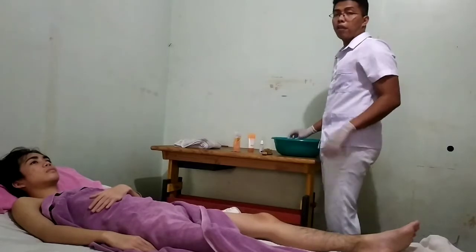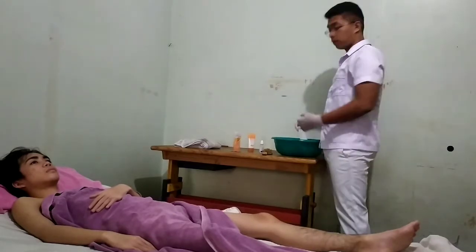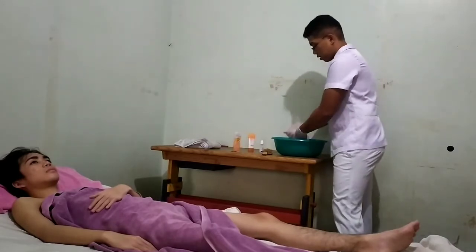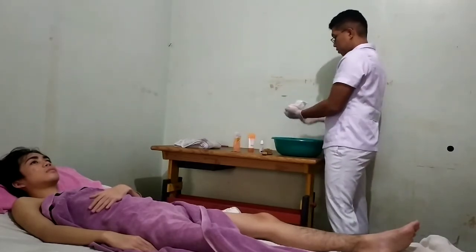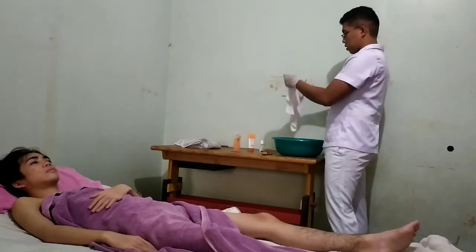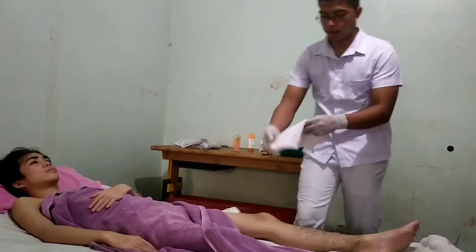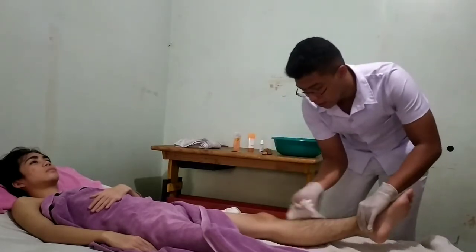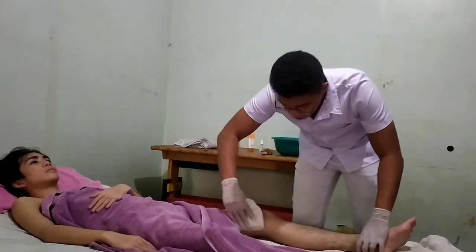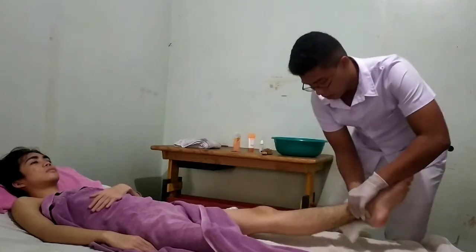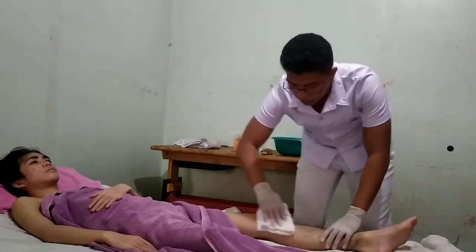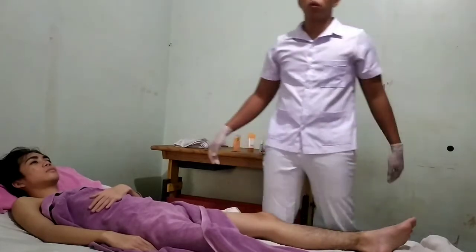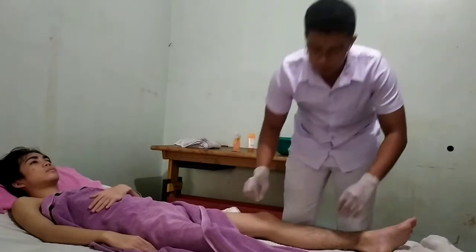Then after we soak the leg, we rinse it, distal to proximal. Okay. After rinsing, we dry it with our bath towel.